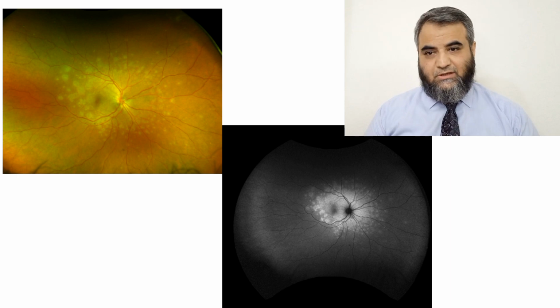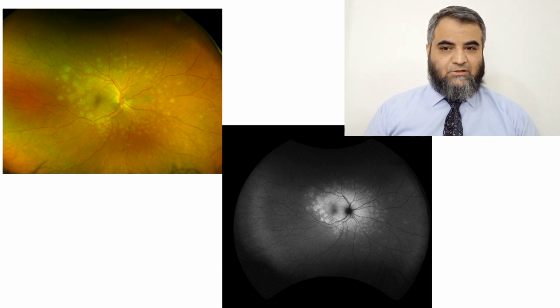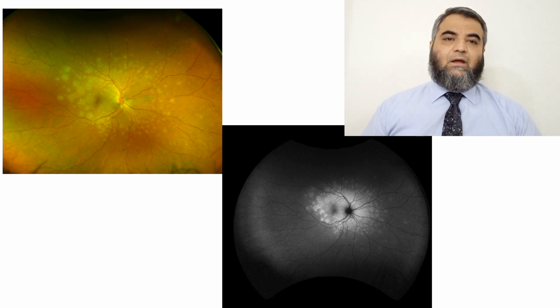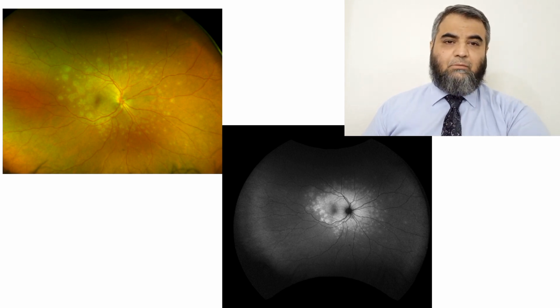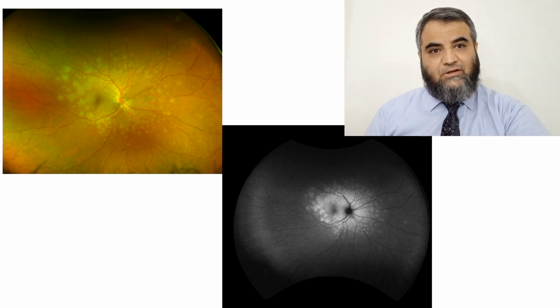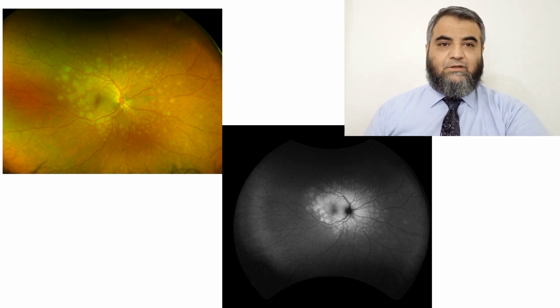On the right side, you can see the activity in the posterior pole, especially in the macular area and nasal to the disc. But when these get treated and become atrophic, there is hypoautofluorescence. So autofluorescence has a very beneficial role, because sometimes lesions which we cannot see clinically, we can find with autofluorescence.